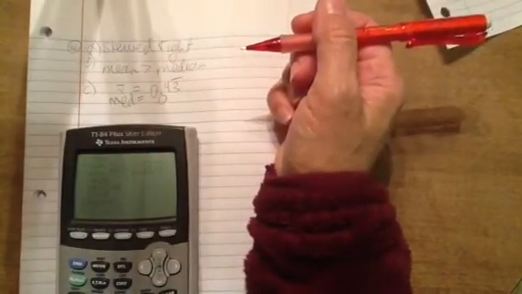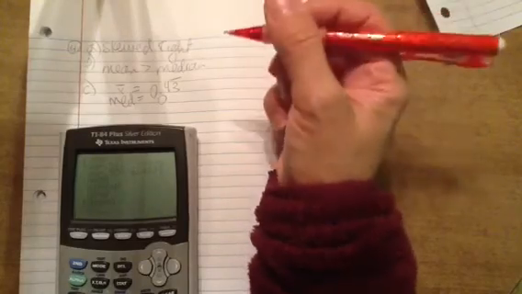Now they said determine the mode of the number of tickets. Well, if I look at my data, the number that occurs the most often is 0. So in part D, the mode is 0.